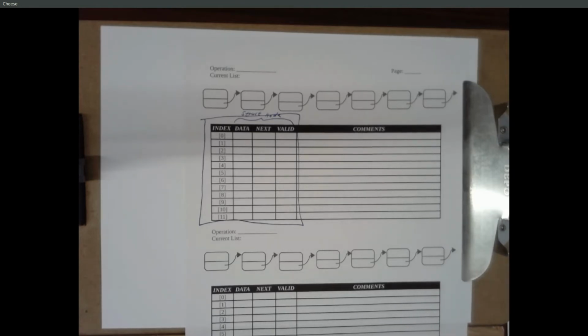Index. I got it. Sorry, that wasn't... I wasn't trying to be mean. You just couldn't read. Because you're short. Yeah.